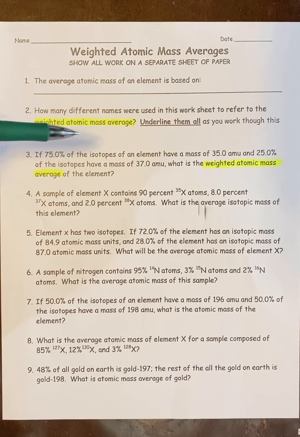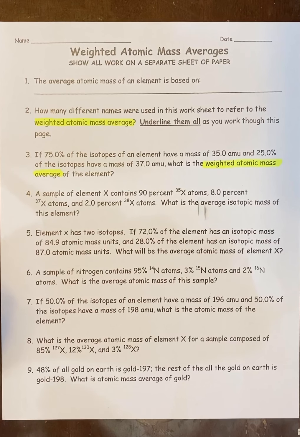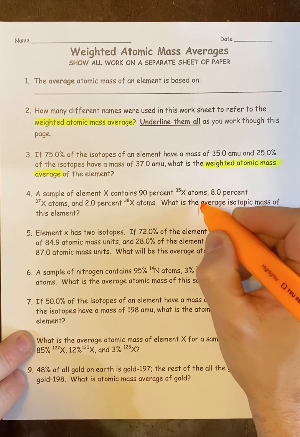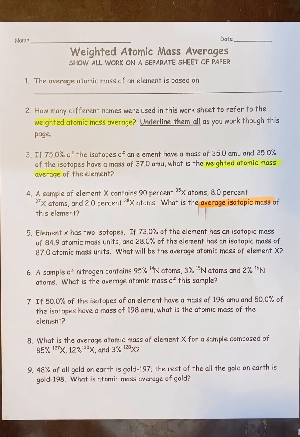What number two says is as you go through problems 3 onward, I want you to highlight the term they use to refer to the weighted atomic mass average. And the reason I'm doing that is because they do not refer to it the same way every time. A common mistake I see a lot is that they'll know the concept, but then the question will use a different term. Instead of weighted atomic mass average, for example, in this next one, they refer to it as the average isotopic mass, because when you have elements that have the same element but they have different masses, they're called isotopes.